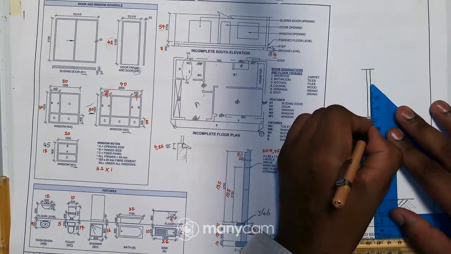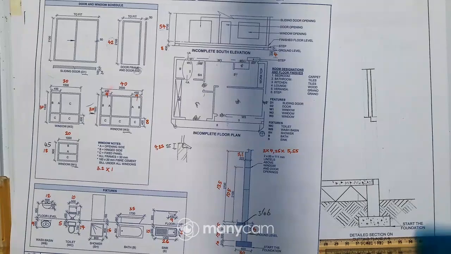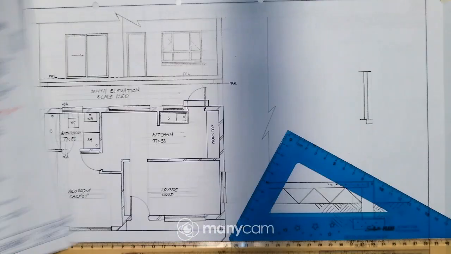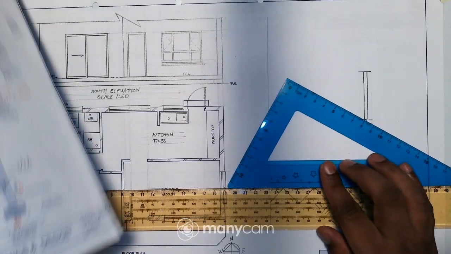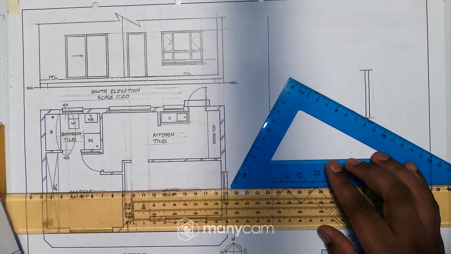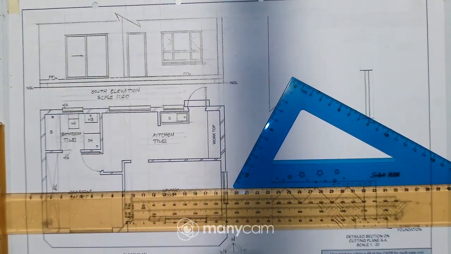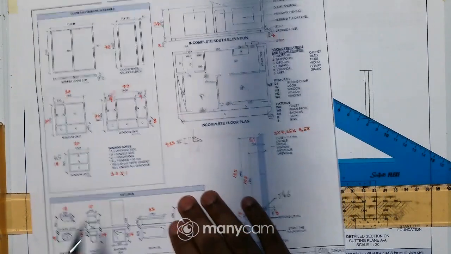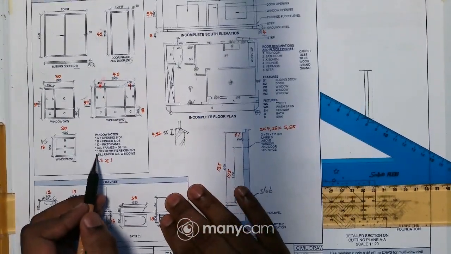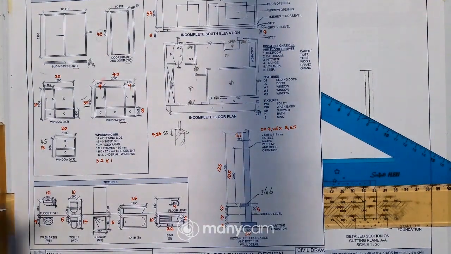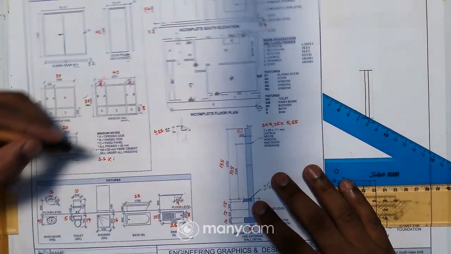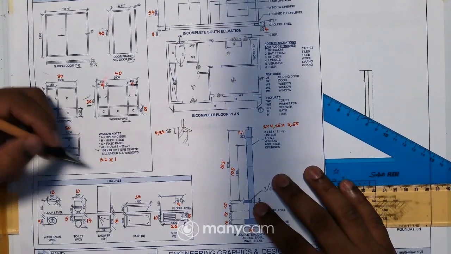Now I'll have to add the windowsill. So how are you going to add the windowsill? Okay, so now the windowsill will be placed right over there. But where are the measurements for the windowsill? Remember, we were given by the window notes. So the measurements for the windowsill are given. They're right there. So 160 by 20 millimeters.